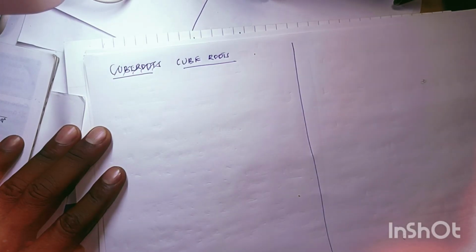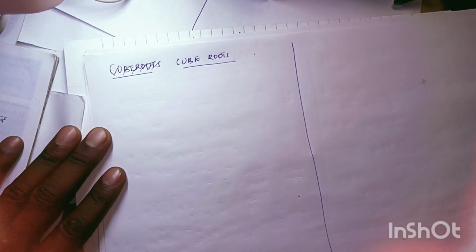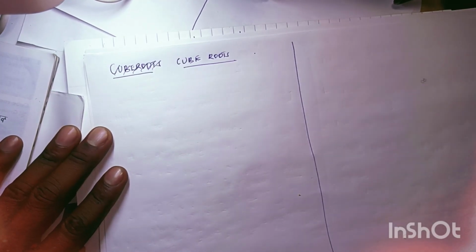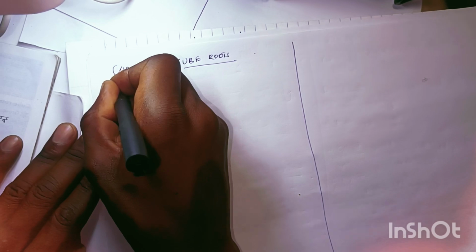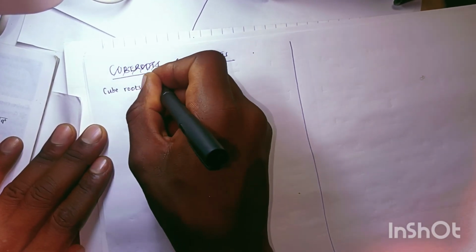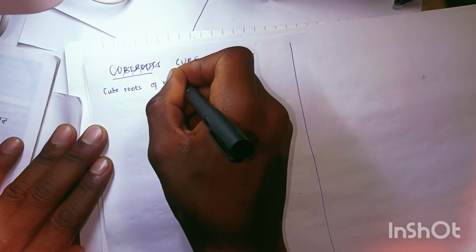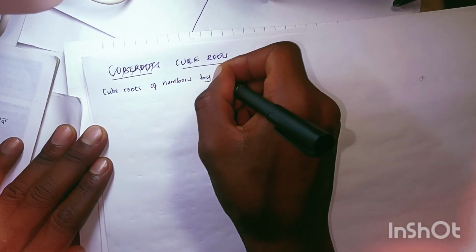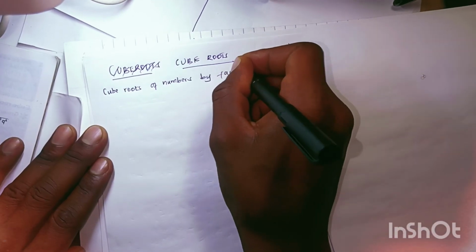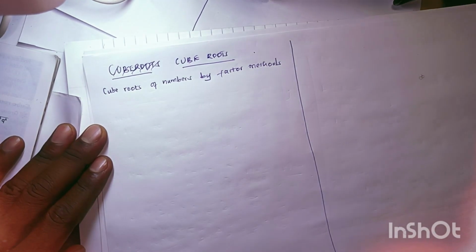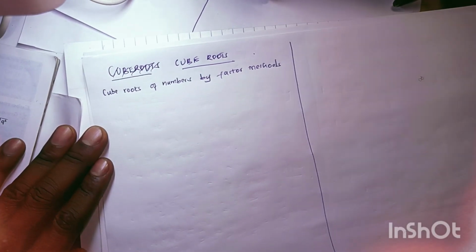There are two words. Good. Under cube root, we will begin by finding cube roots of numbers by factor method. This one is the easiest method to use to find the cube root.